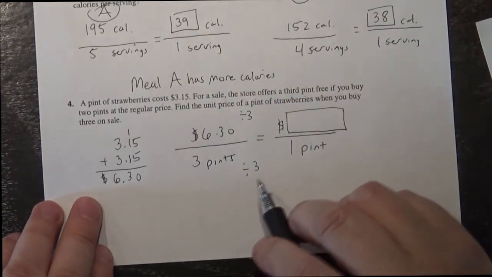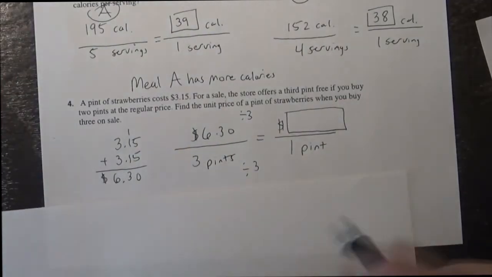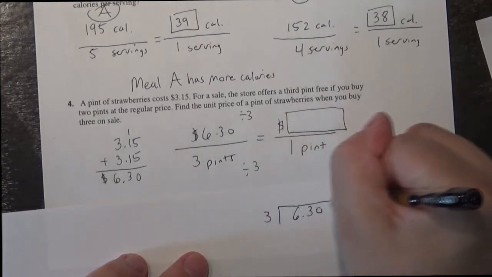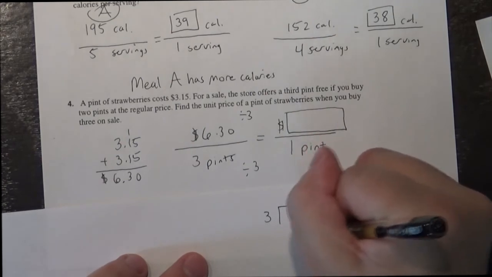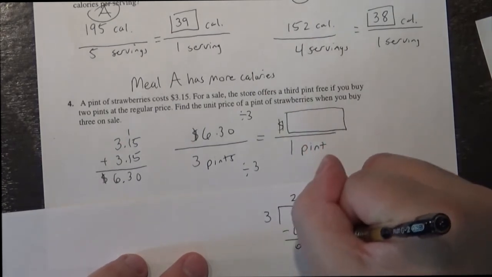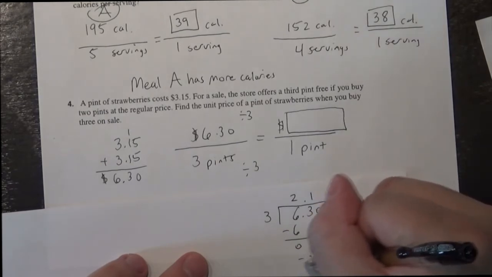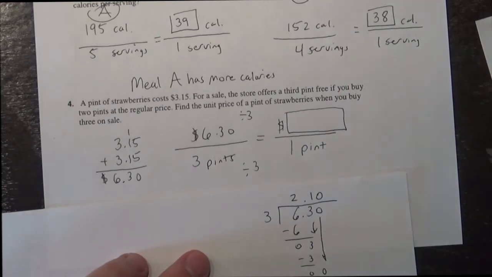That means I need to take $6.30 divided by 3. So let me take out my trusty extra paper again, just so we can see it all very clearly. $6.30 divided by 3. 3 goes into 6 2 times. 2 times 3 is 6. That leaves me with nothing. Bring down a 3. 3 goes into 3 1 time. That would be 3. That leaves me with 0. Bring down a 0. 3 goes into 0 0 times.